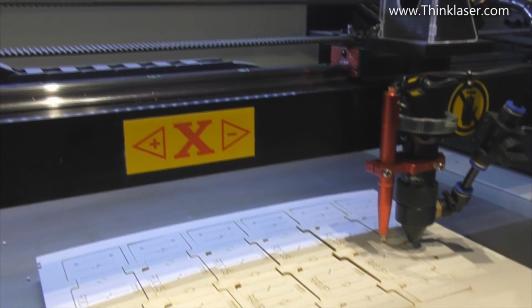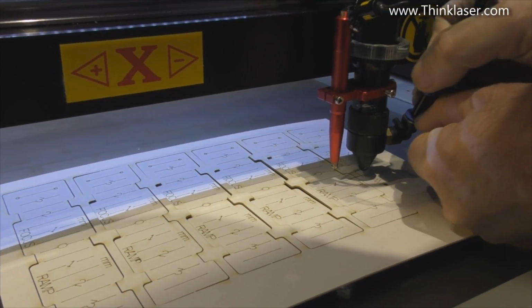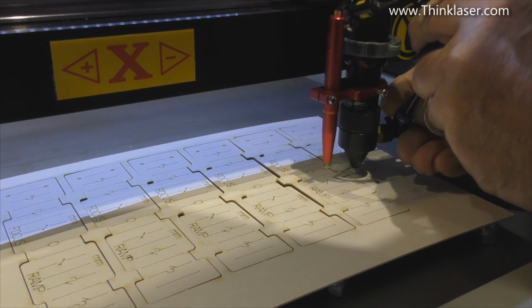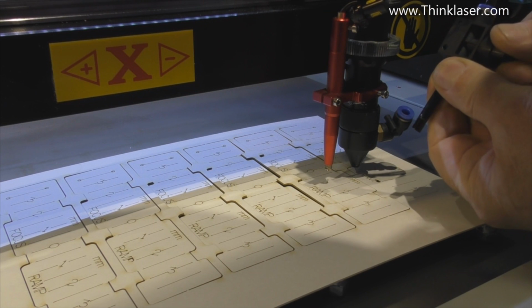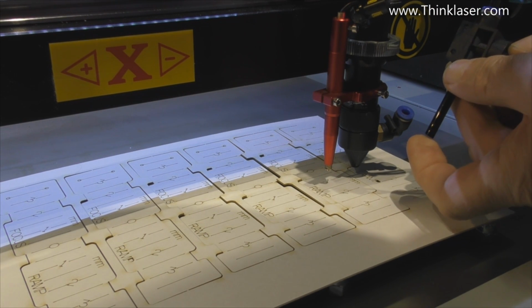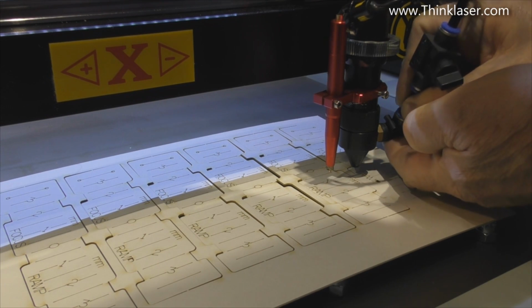And what we'll do, we'll turn on just the merest amount of air assist. And the way to check that is to take this off and listen for it. There we go, just the merest amount to blow air out of the nozzle.